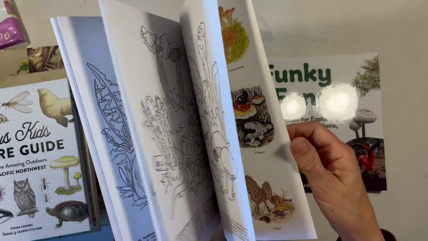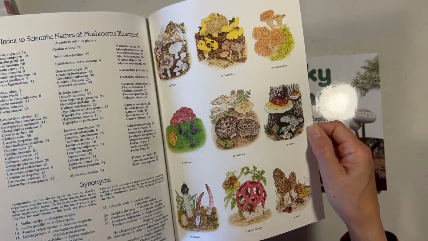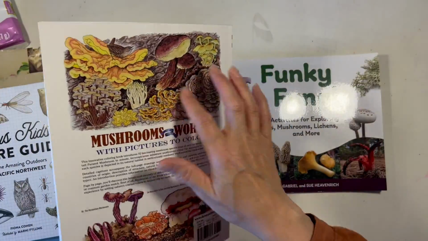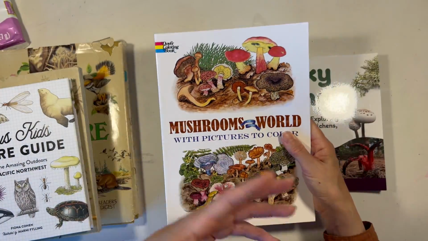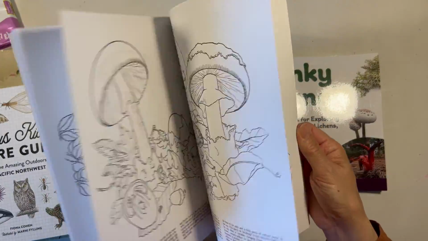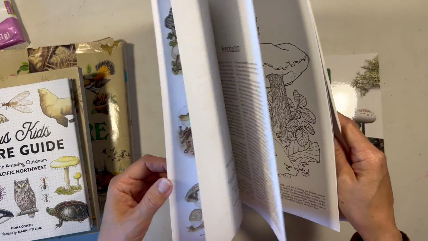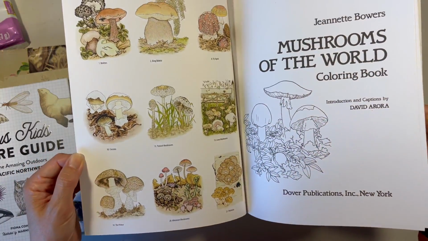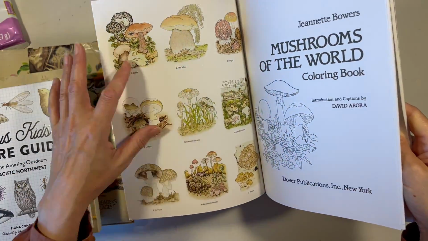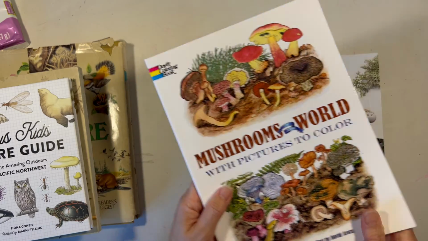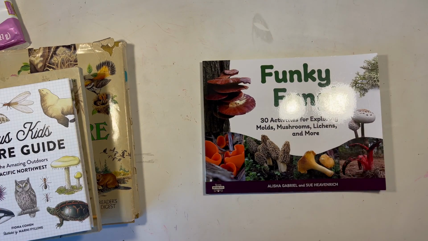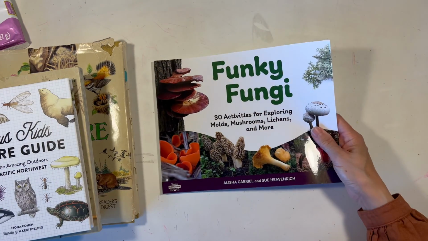And then at the back of the book, you have some colorful illustrations, as well as the back and the front, so that you can try to color in your mushrooms accordingly. Otherwise, you could just do whatever you wanted, but if you wanted them to be a little bit more accurate, you have the references here. So really nice resource. We just ended up not using it.